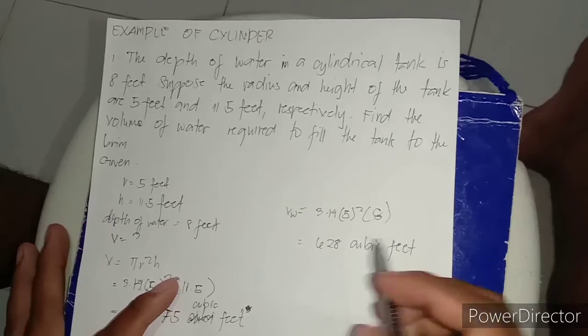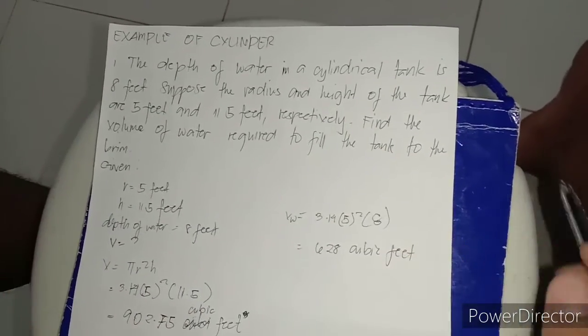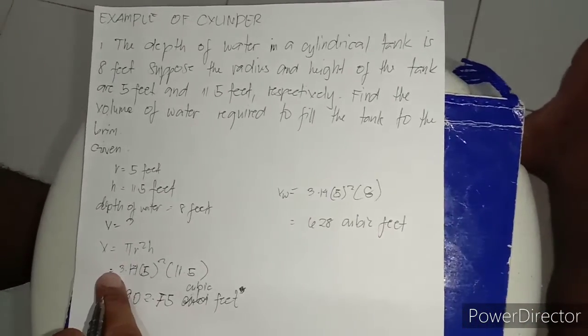Then to find the volume of water required to fill the tank, we will subtract the volume of water from the volume of the cylinder.